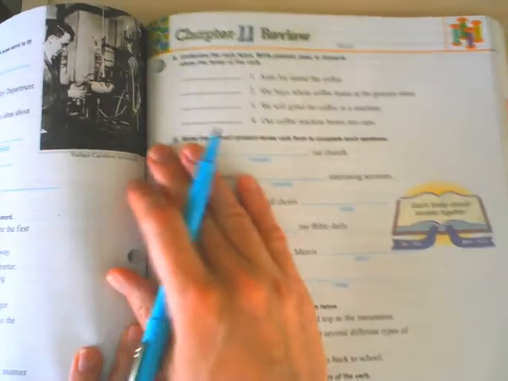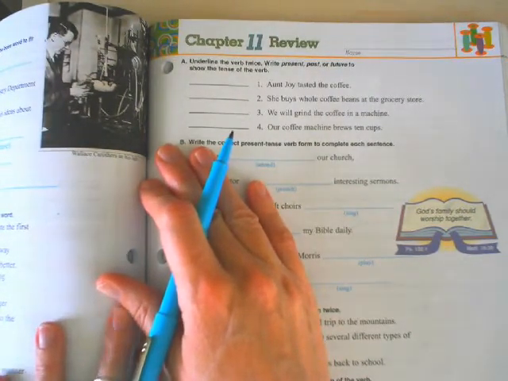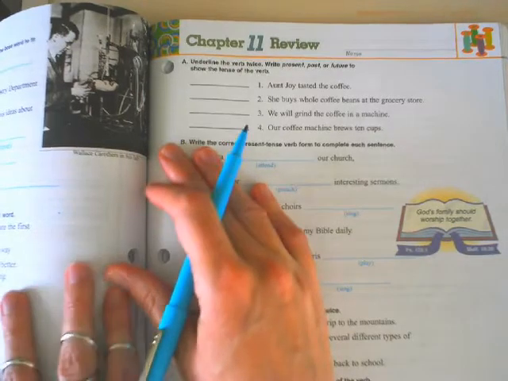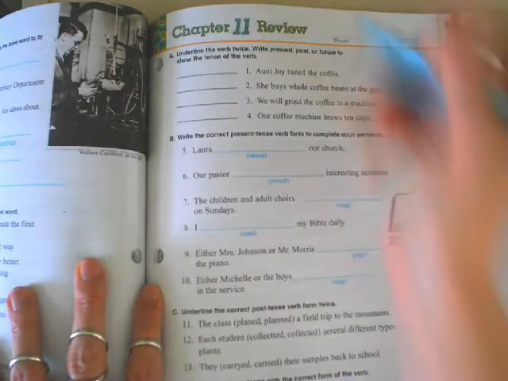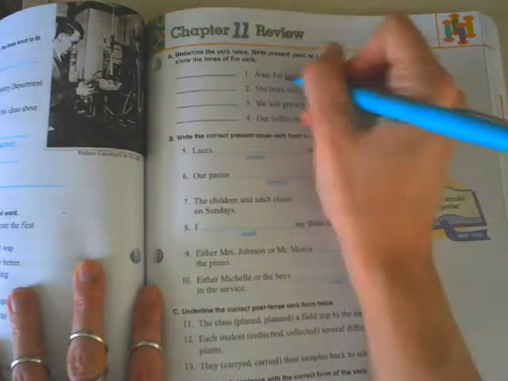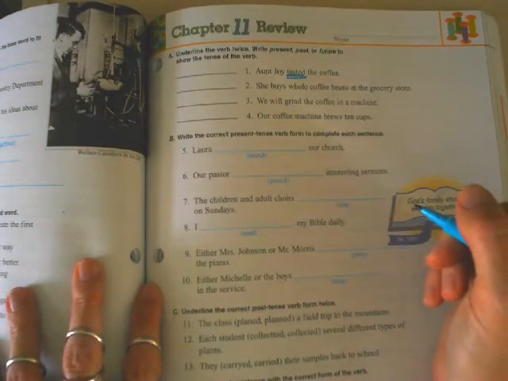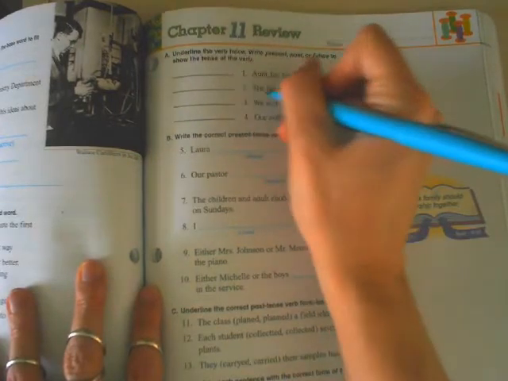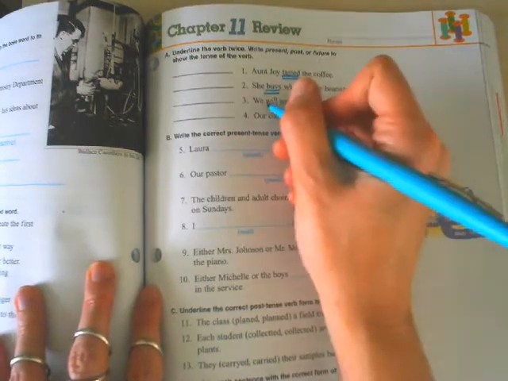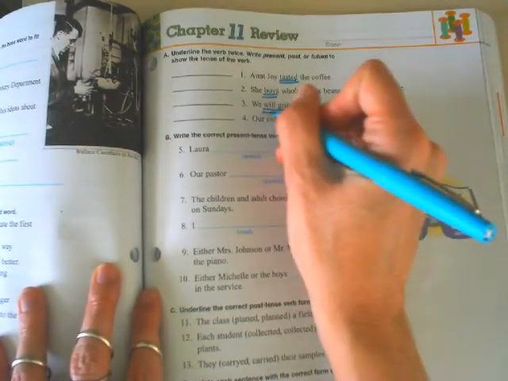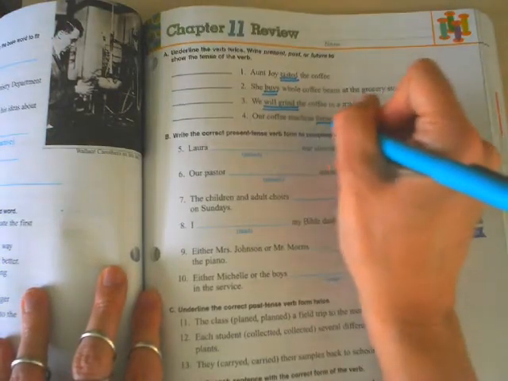Okay, for section A, it says underline the verb twice. Write present, past, or future to show the tense of the verb. So what I'm going to do for you is underline the verb for you. So the first one is tasted. The second verb in the second sentence is buys. In the third sentence, it's will grind. And in the fourth sentence, the verb is bruise.